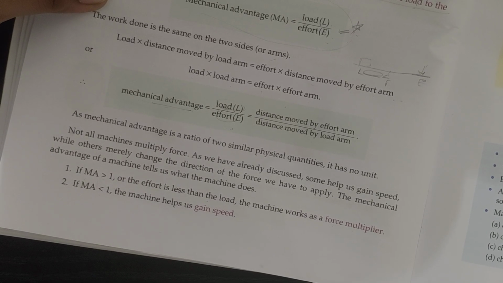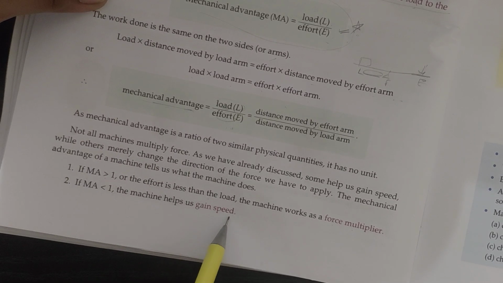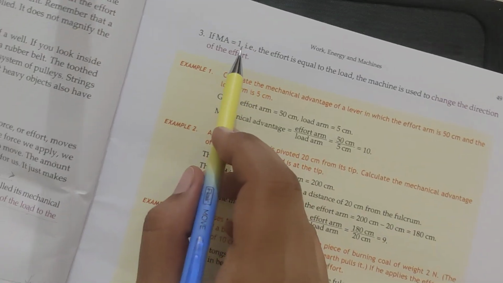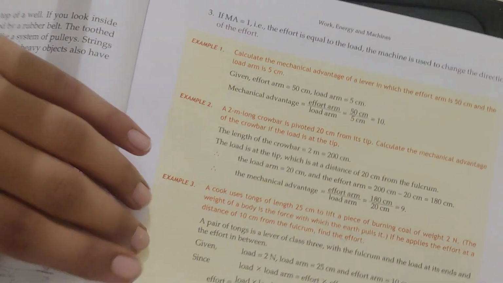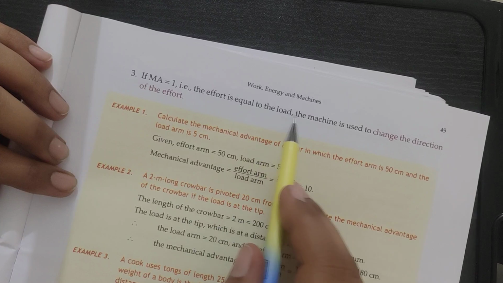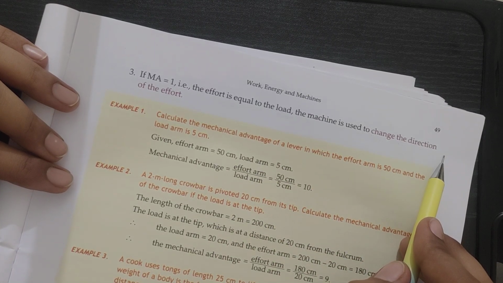If the mechanical advantage is less than 1, it means it gains speed. It is not a force multiplier. Lastly, if the mechanical advantage is equal to 1, it means the effort is equal to the load and the machine is used just to change the direction, like in the case of the well.